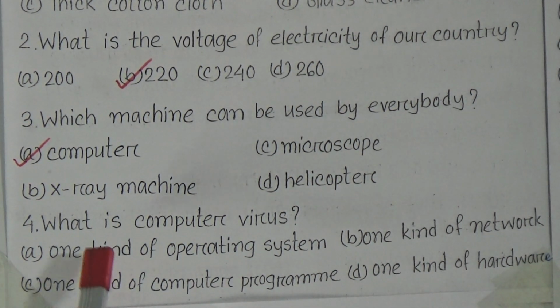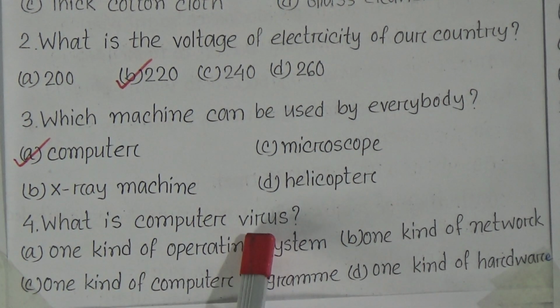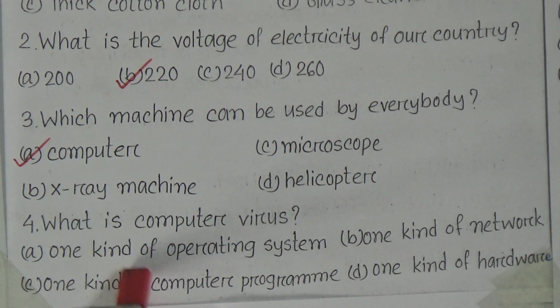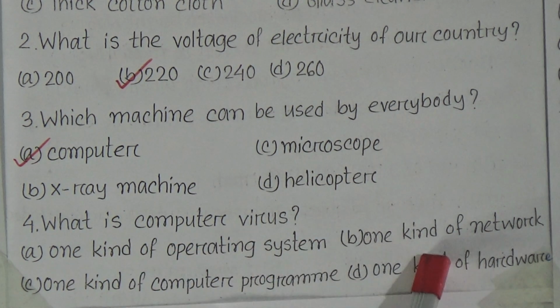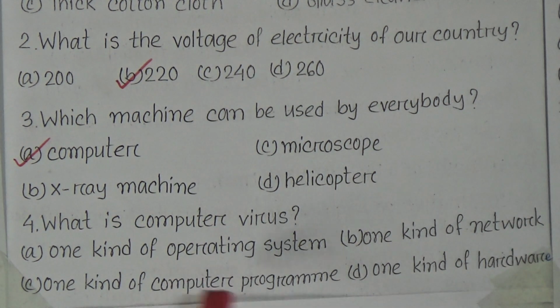Number 4, what is a computer virus? Options are one kind of operating system, one kind of network, one kind of computer program, one kind of hardware. So here our answer is option C, one kind of computer program.